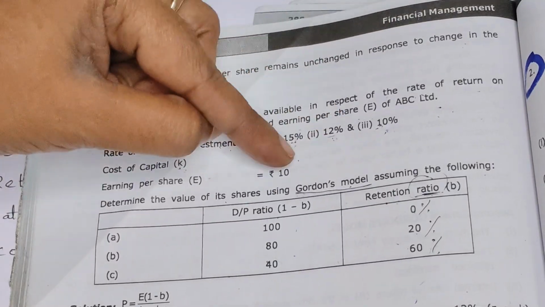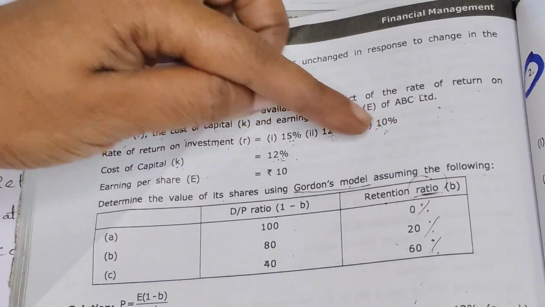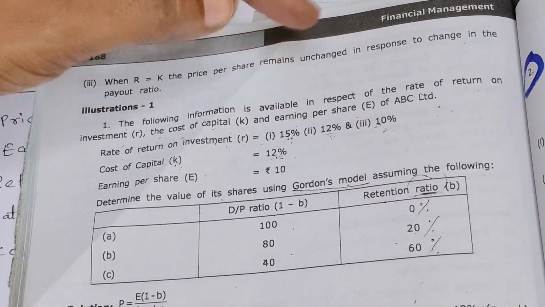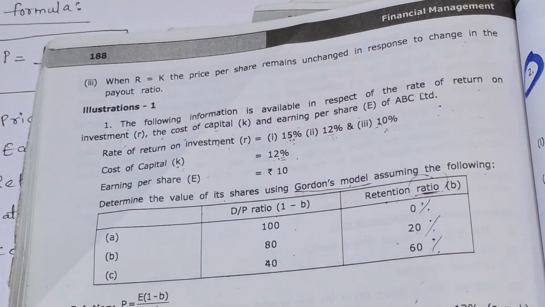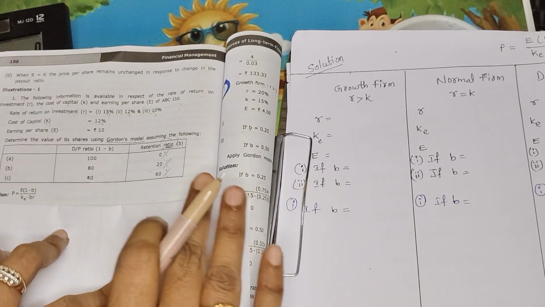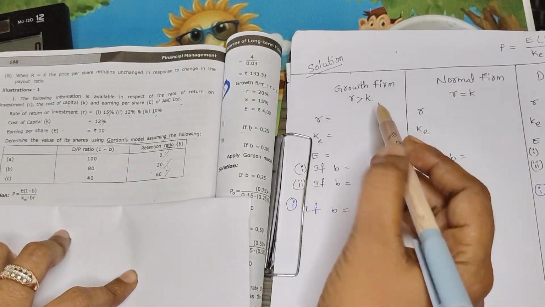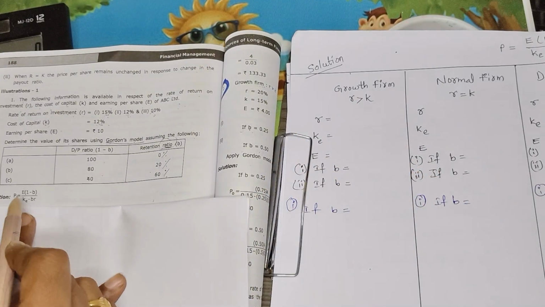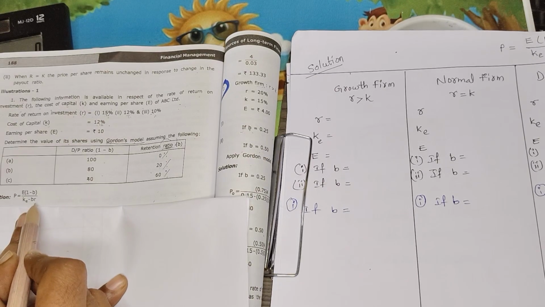R equals K, 12% and 12%, that is normal form. R is less than K: R is 10%, K is 12%, that is declining form. By using that, we need to find the price per share according to Gordon's model. To calculate the solution under Gordon's model, our formula will be P = E(1 - B) / (KE - BR).